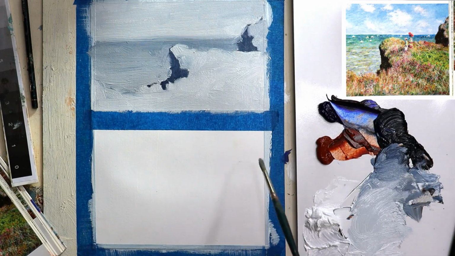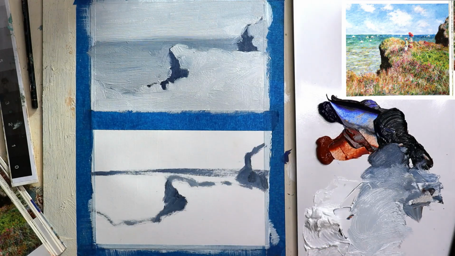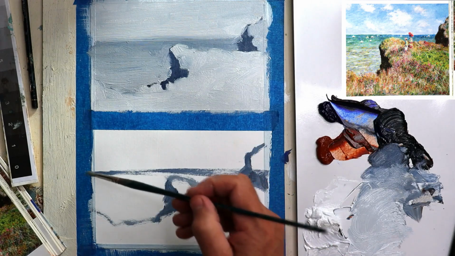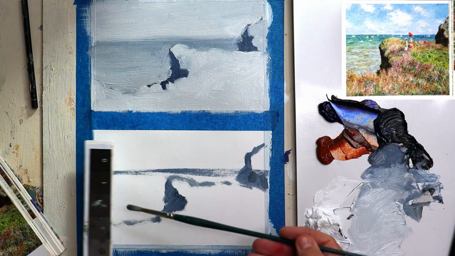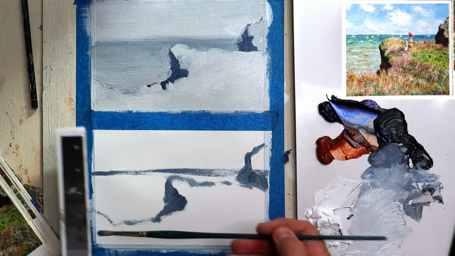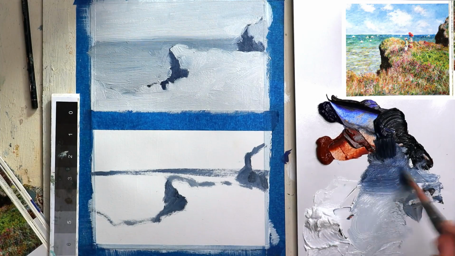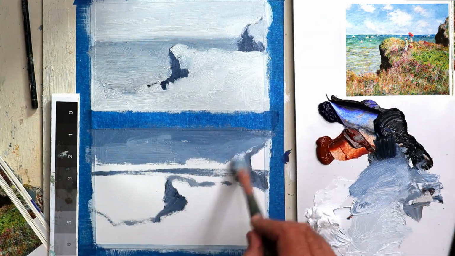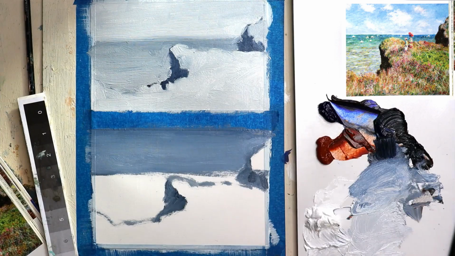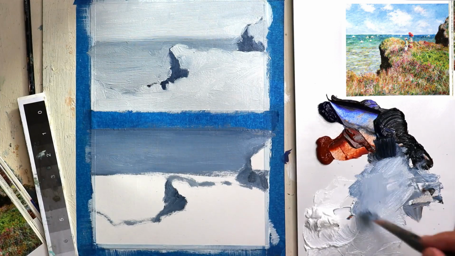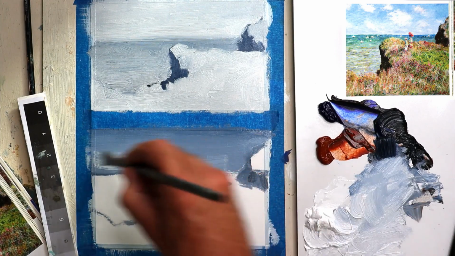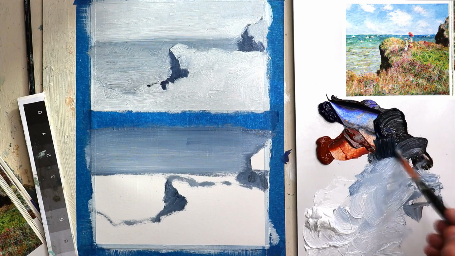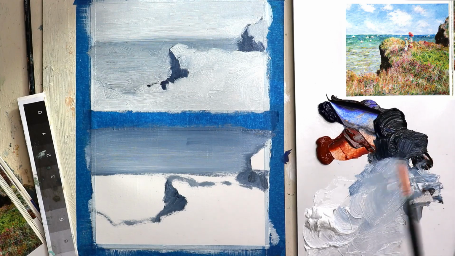Now if we did the same thing, but changed the key to a darker value range. So let's draw this out again quickly. Okay, so what we're going to do now, we're going to change the value key into a darker range and try and see where that takes us. Okay, so that's pretty dark. I think we just need to lighten it just a bit more. Then into our darkest darks, the shadows, we can take them down further.